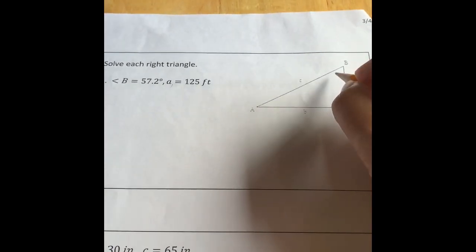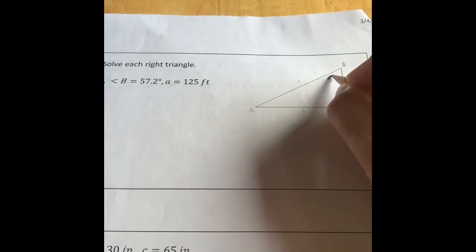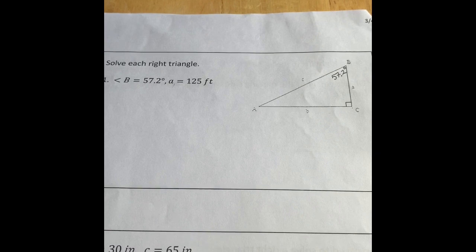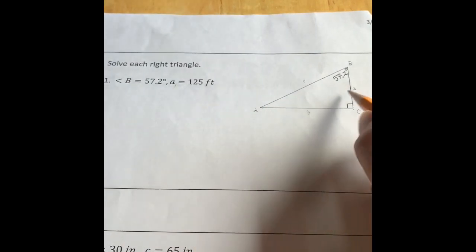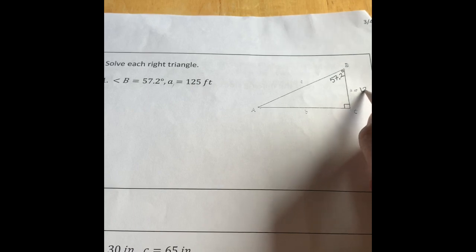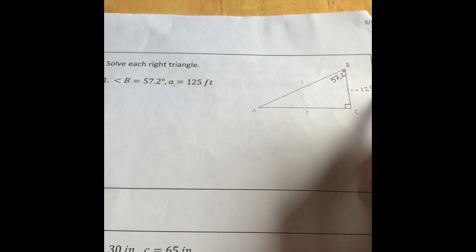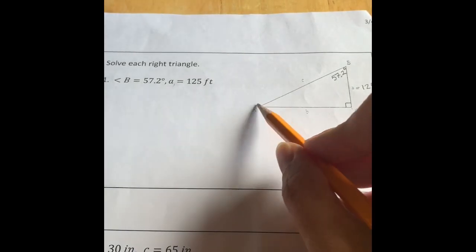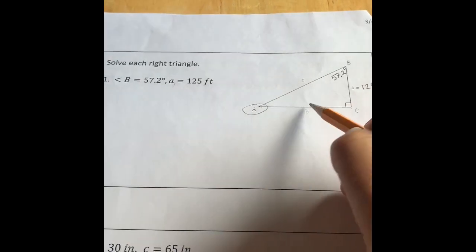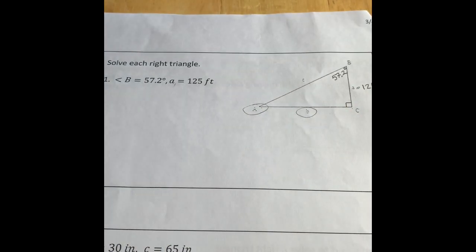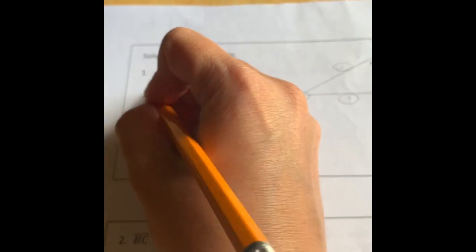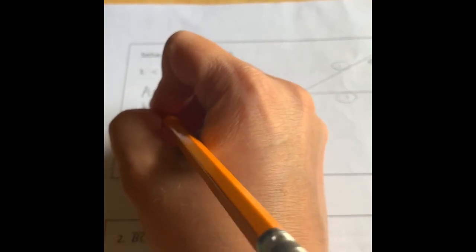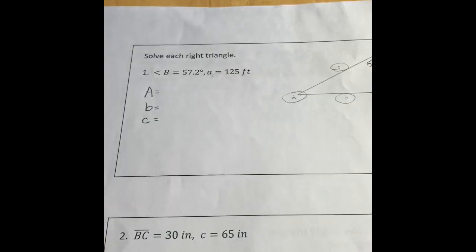They told us that angle B was 57.2 degrees and that side a was 125 feet. Across from angle A is side a, that's 125 feet. So that means we are missing angle A, side b, and side c.